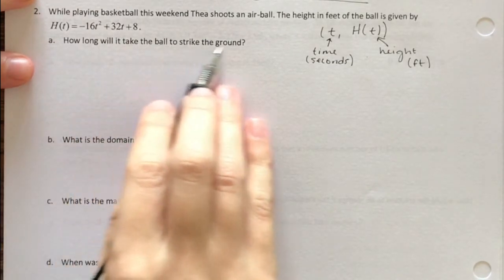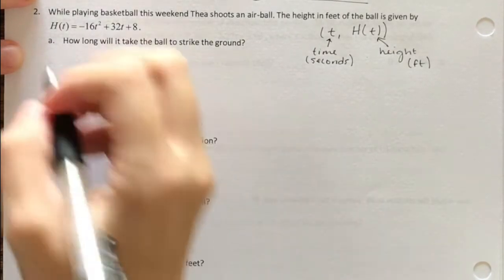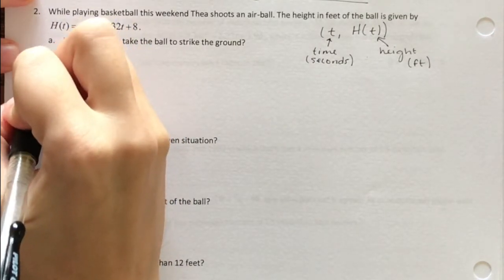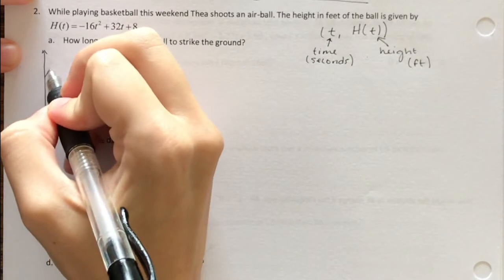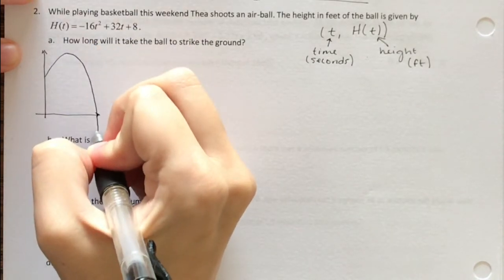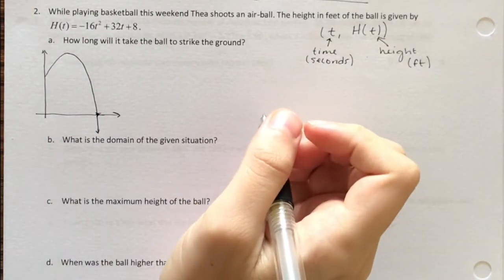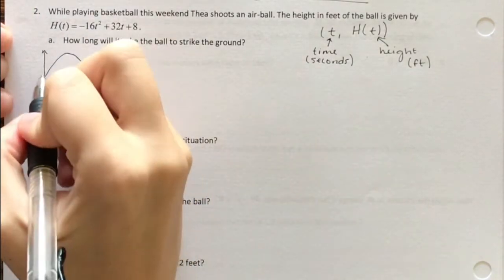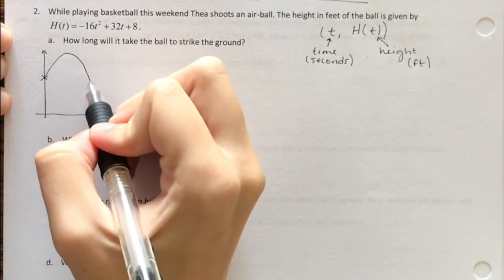So how long will it take the ball to strike the ground? If we think about what's going on here, our parabola is going to look something like that, right? So we start at this point, and it goes up and over.